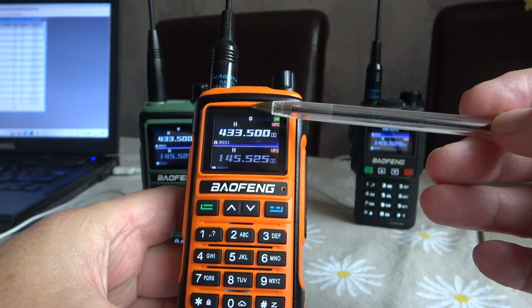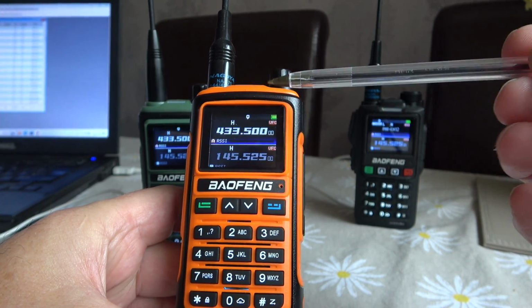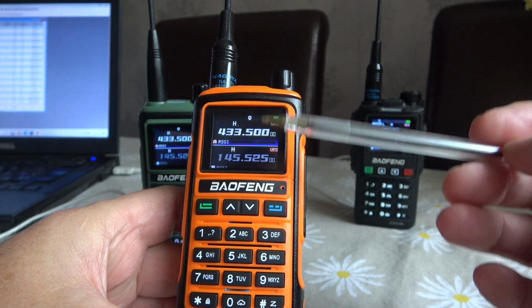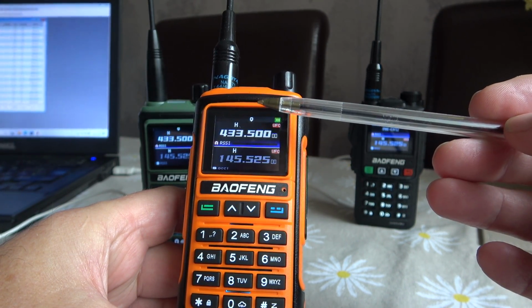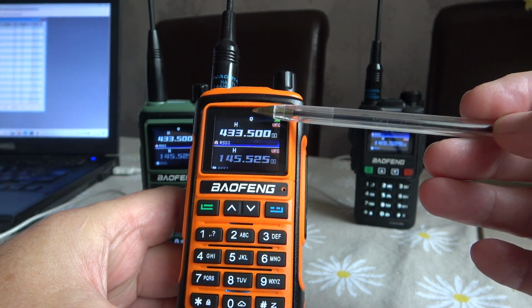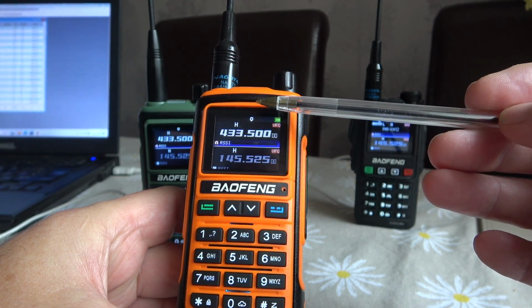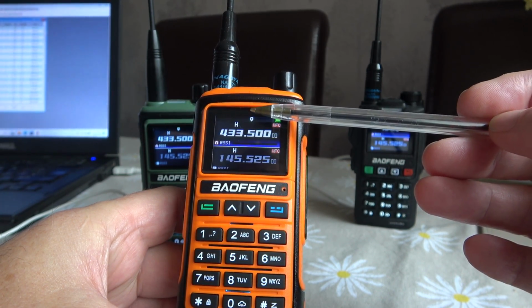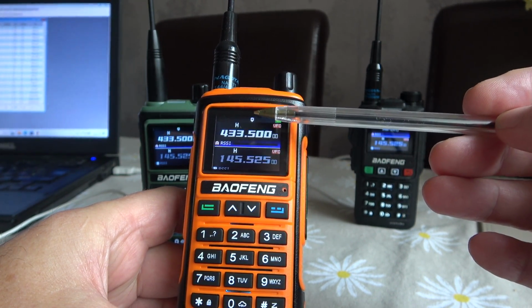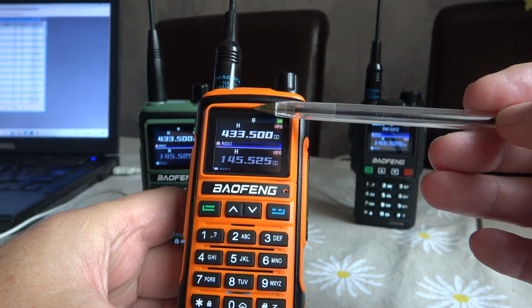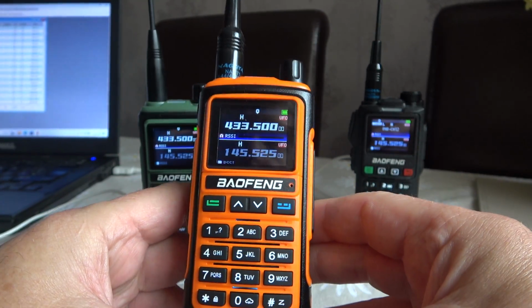If the icon was red, that would mean that your GPS is on and running, but it is currently not receiving a GPS satellite signal. So it's important to know that if the icon is red, your GPS is on, but it's not receiving a signal. If your icon is white, your GPS is on and it is receiving a satellite signal.